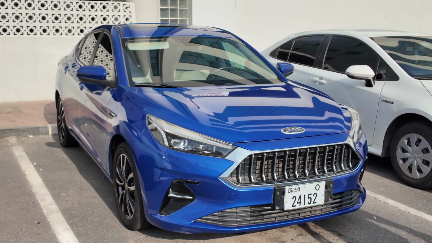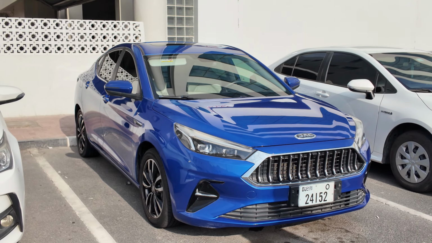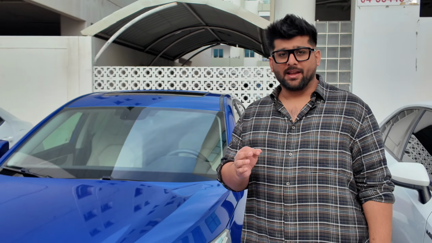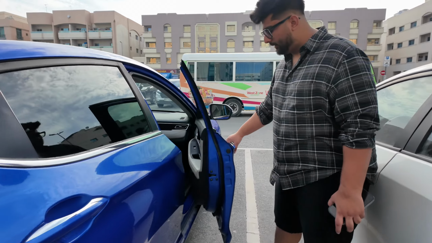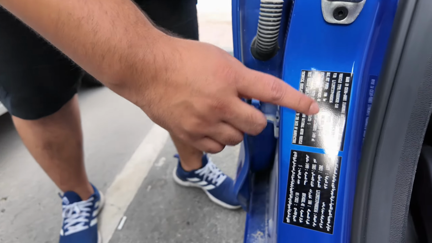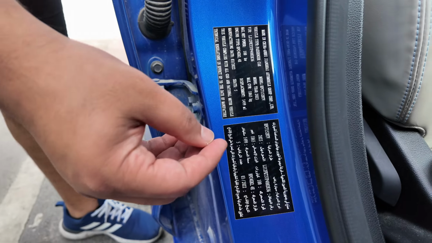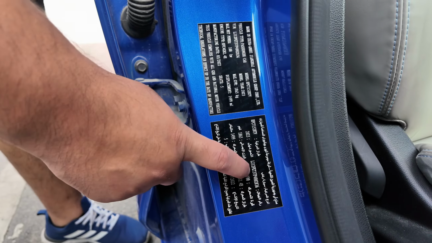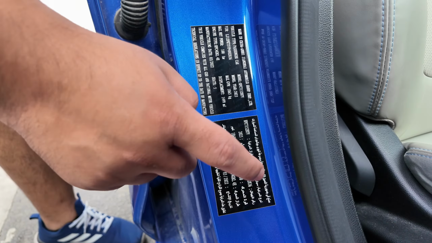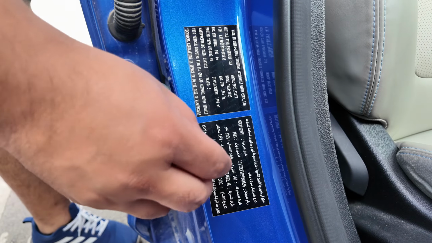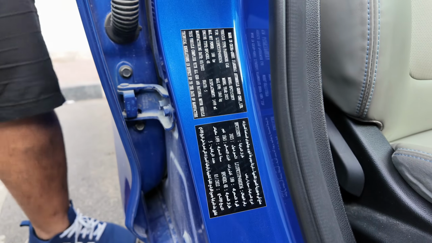Okay, so now we got a GCC car, which is actually Chinese, but it's a GCC spec vehicle. How do we detect if this car is GCC or not? Let's find out. Let's open the door first. Here on the left side of the frame, you'll find some information about the car, and it must be in Arabic. If it's in Arabic, that says the car is GCC, Gulf specification.